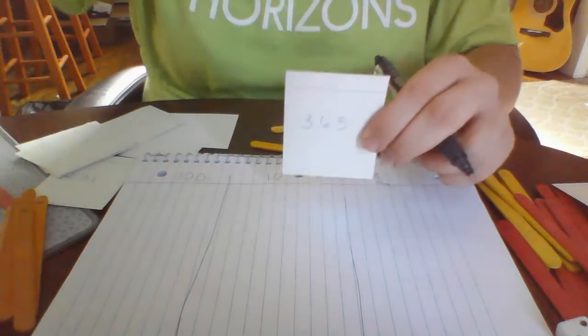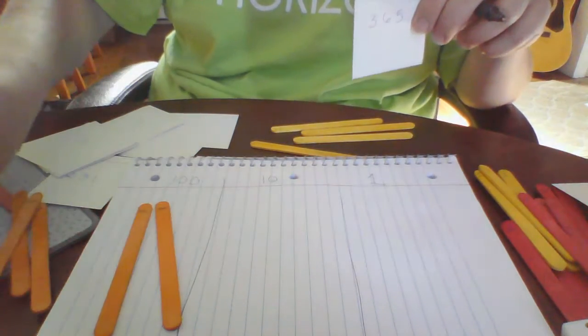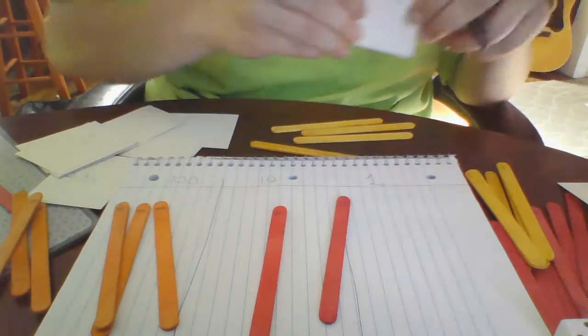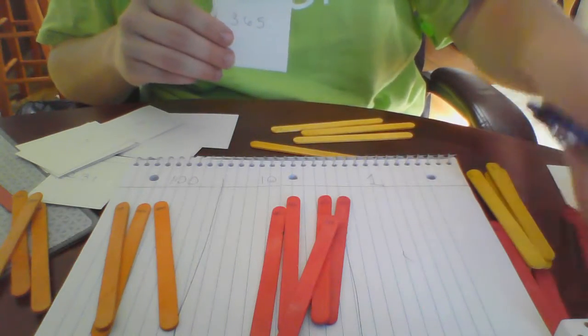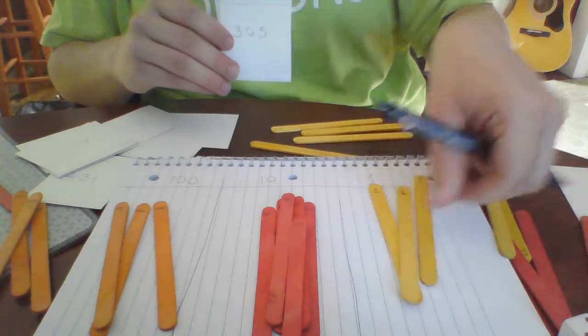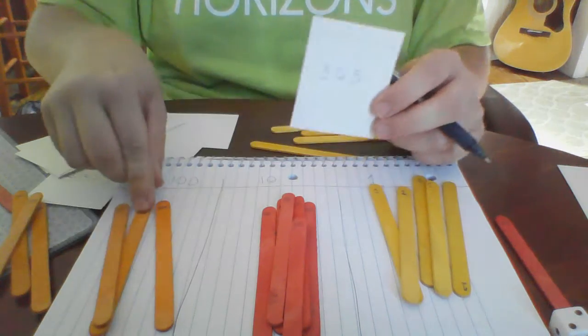This is 365. So I start with my 100s. I'm going to need 3: 100, 200, 300. 6 10s: 1, 2, 3, 4, 5, 6. And then 5 1s: 1, 2, 3, 4, 5. And I have the number 365. I'm going to repeat with my flashcards as many times as I want.